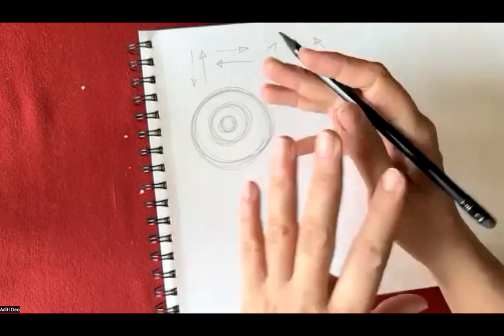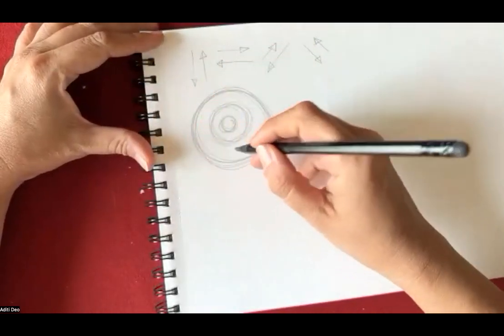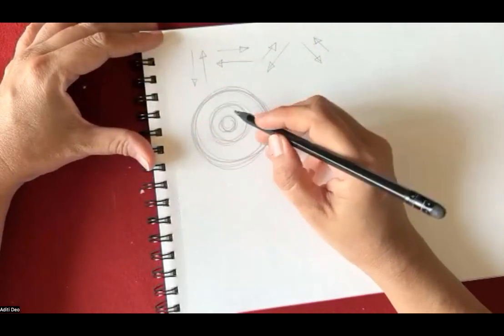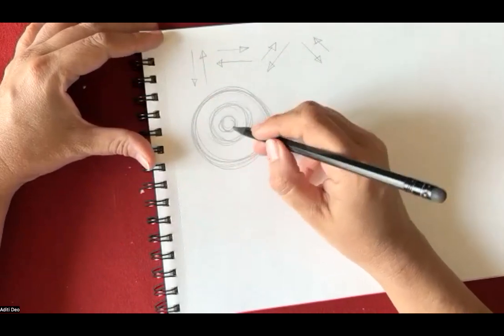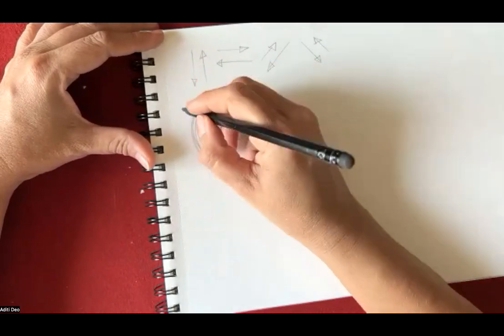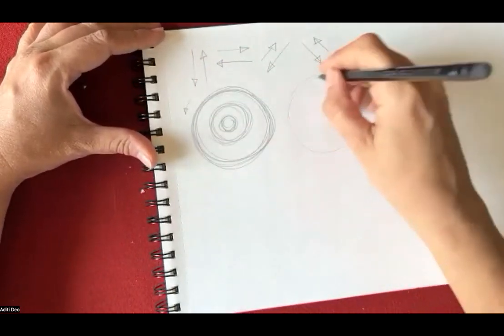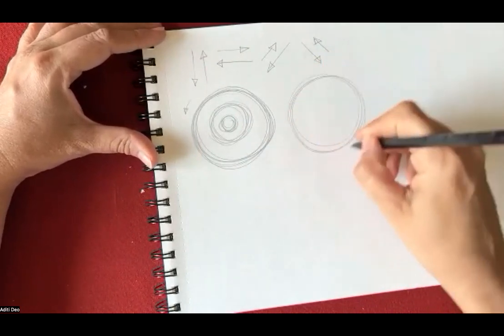And you will keep an eye on how your hand moves. For the large circle, maybe your whole arm will move. The medium size, only your wrist and fingers move. And for the small one, only your fingers will move. You will do this anti-clockwise and clockwise.